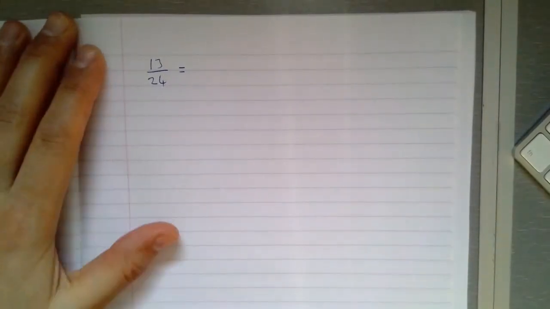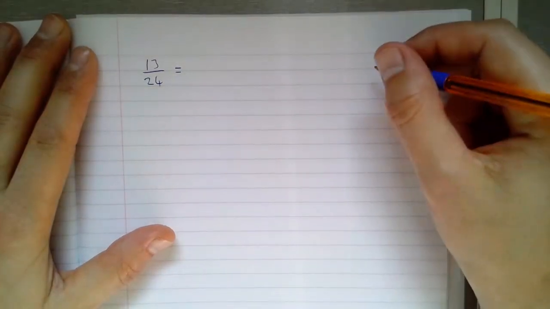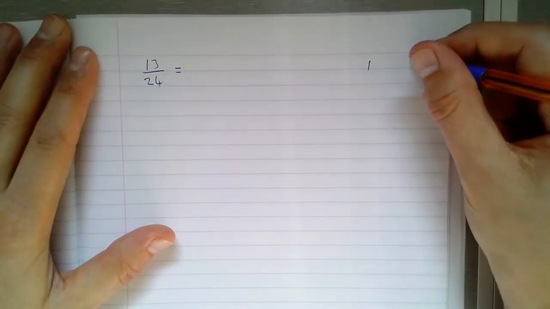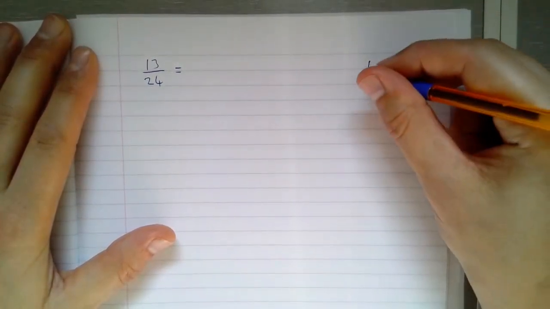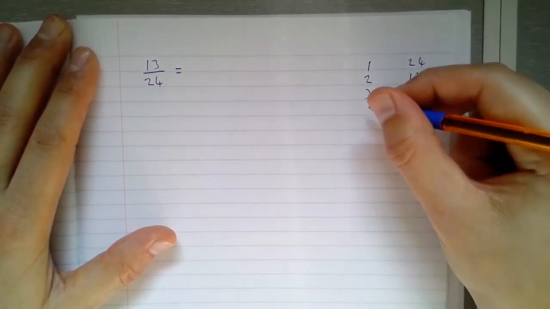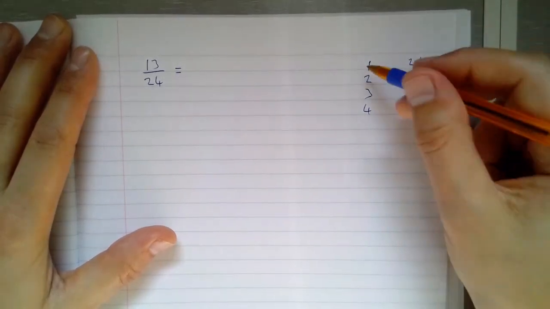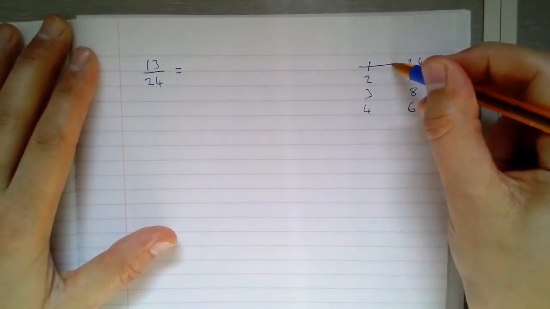24 definitely isn't semi-prime. 24's got lots of factors. If we write all the factors down, let's not worry too much about them being prime or not at the moment. We've got 1 and 24, 2 and 12, 3 and 8, and 4 and 6. I'm going to get rid of this top row because something over 1 isn't really a fraction.